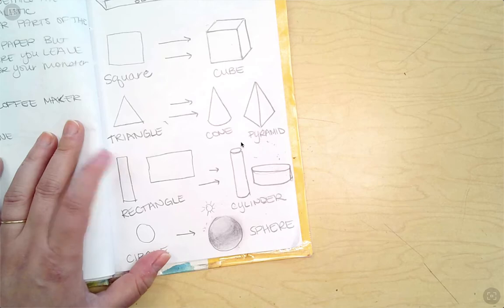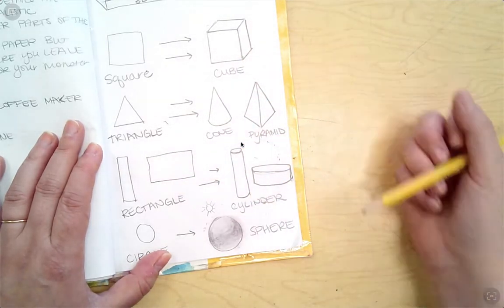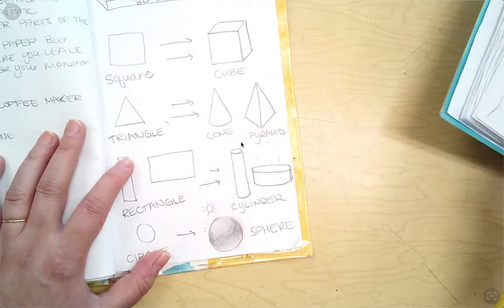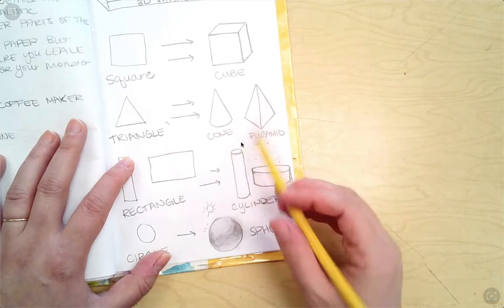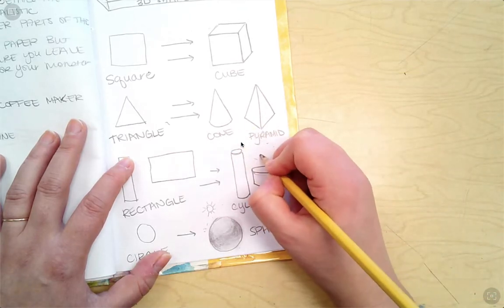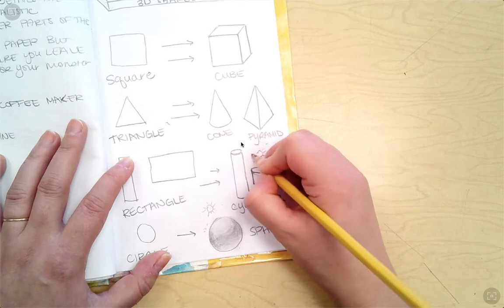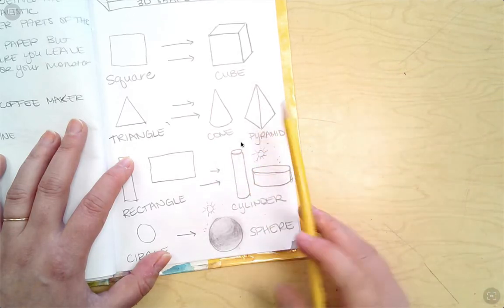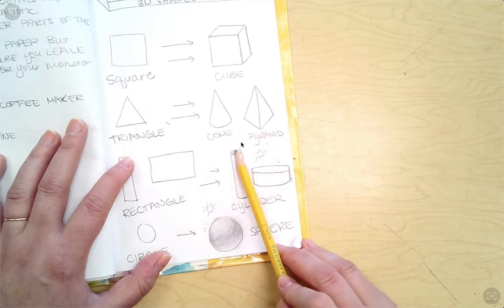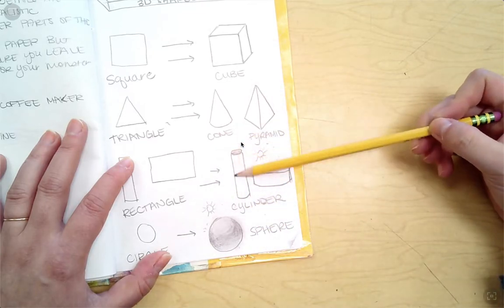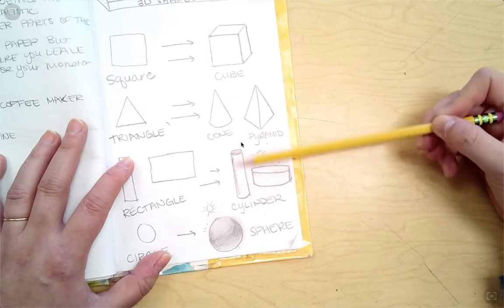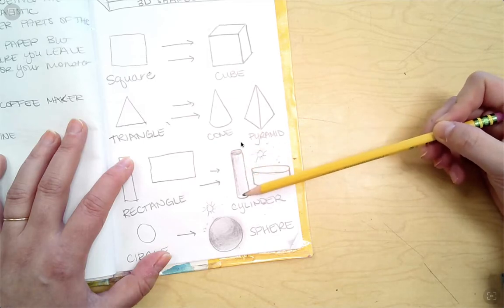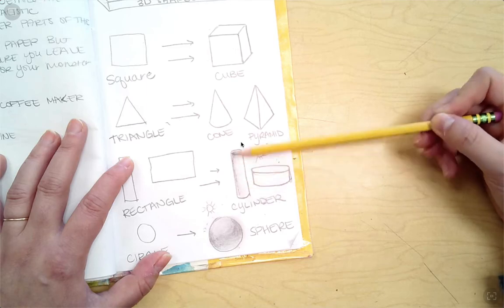Okay, now I'm going to add value to all the rest of these. So to do that, with the cylinder, I'm going to pretend like the light is here. There's my light source. So it's going to be really light along this edge. That means my top's going to be dark. And it's going to go from really dark to really light to make that look 3D.